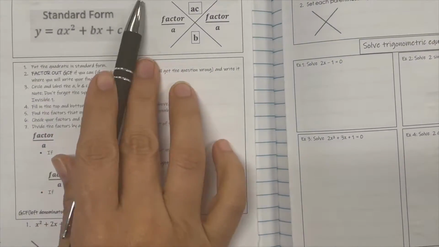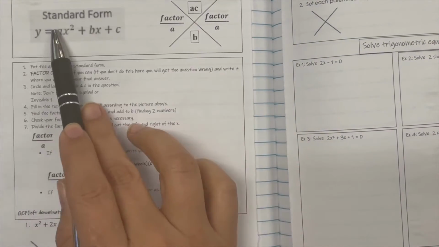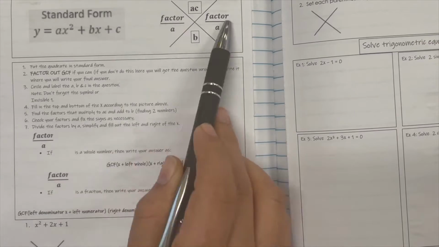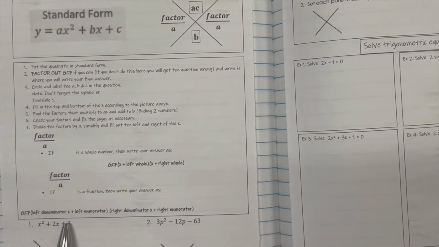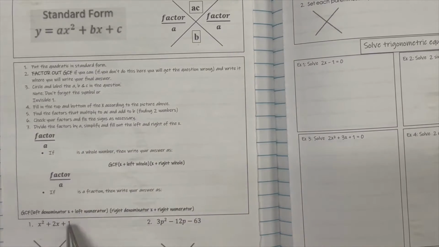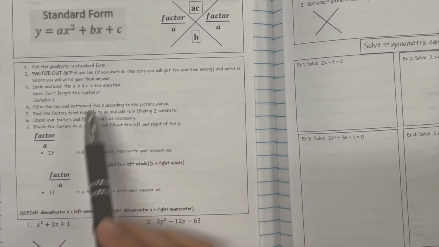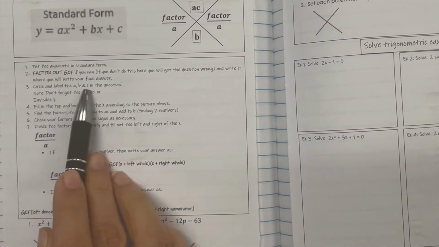Alright, so we're going to take a look at factoring quadratics x game. This is what standard form looks like, and this is what we're going to make it be. First step, put it in quadratic standard form. It already is, because you can see the square, the x, and then the number. Factor out the greatest common factor. If you don't do this, you're going to get it wrong. There's nothing to factor out.